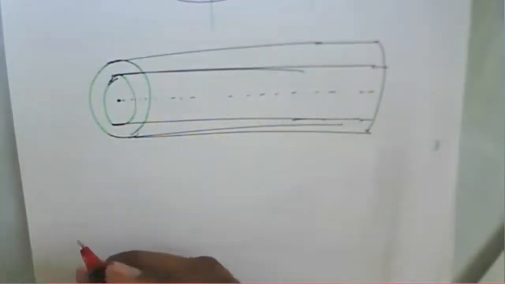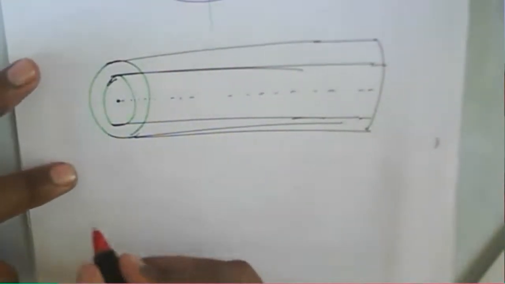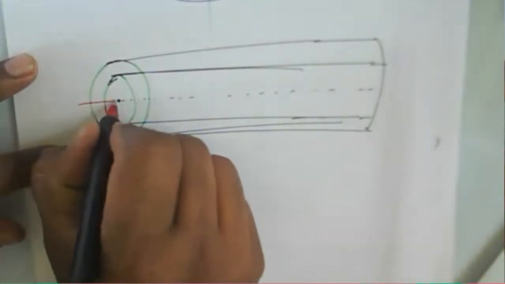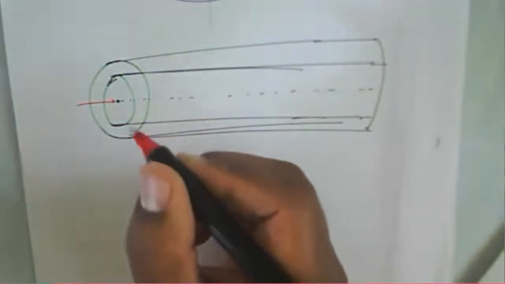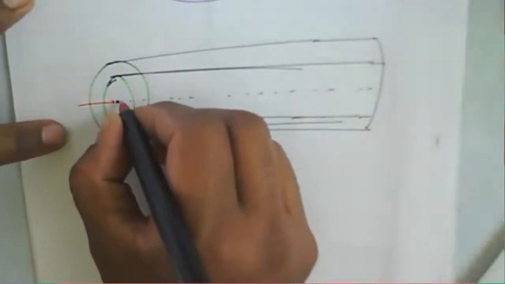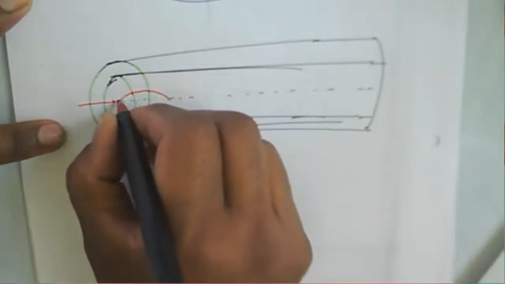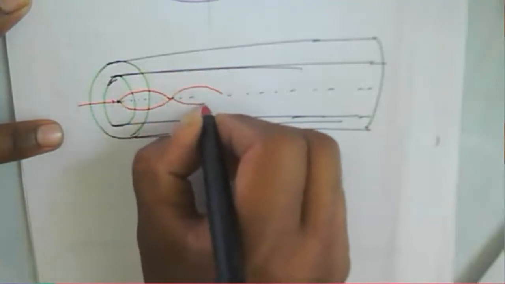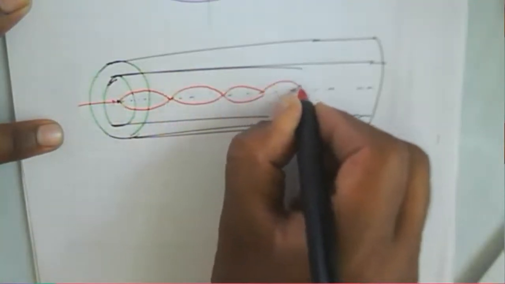Whenever there is a variation in the refractive index inside the core, light launched inside the fiber will be reflected from small portions. Likewise, they will be reflected at a given point because there is a variation in the refractive index.